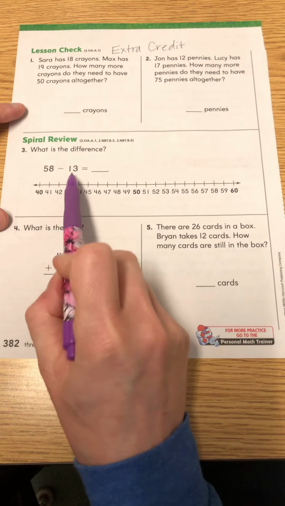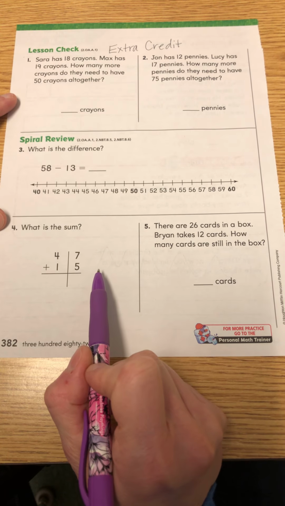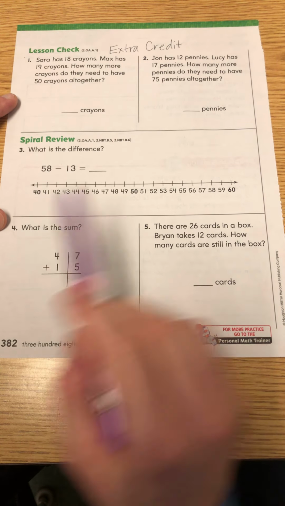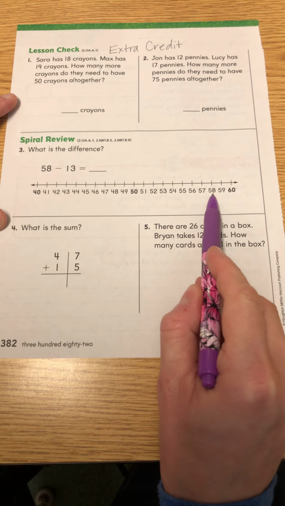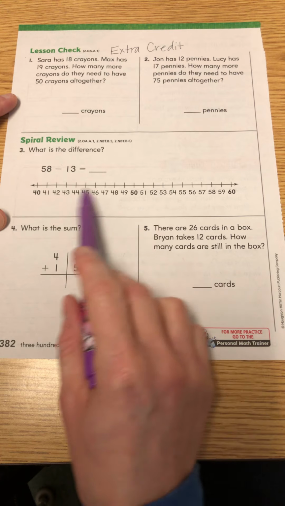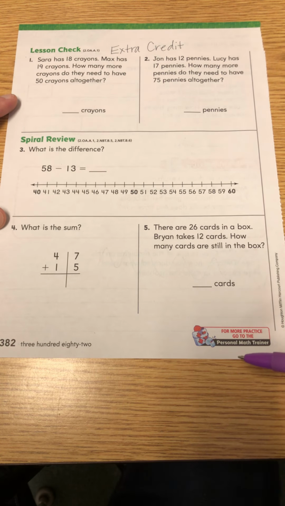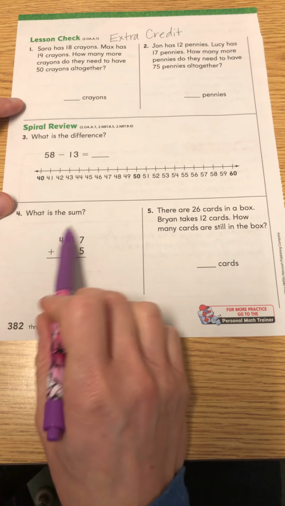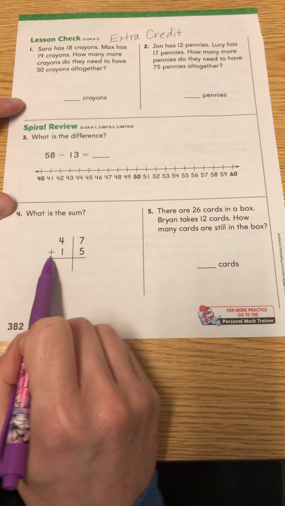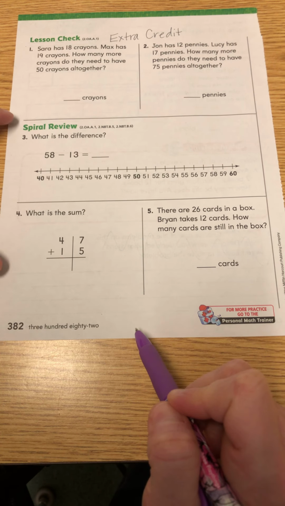And 3, we're going to find the difference. You could use your number line if you needed to. Maybe start at 58 and count down 13. You could rewrite it and subtract with regrouping. Either way, we'll find your answer. Number 4, find your sum. Don't forget to add. And then number 5, another word problem.